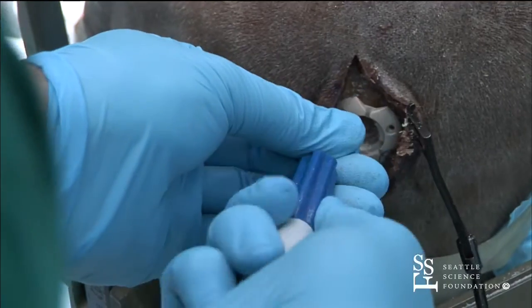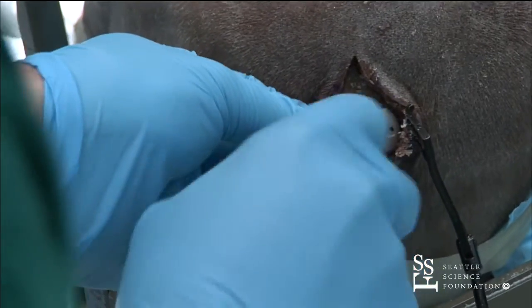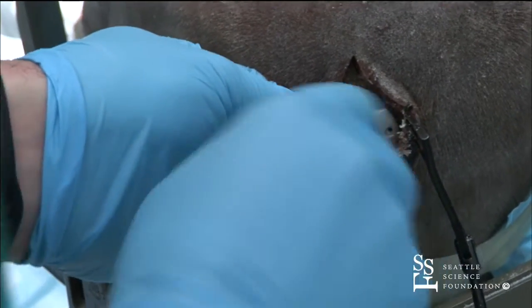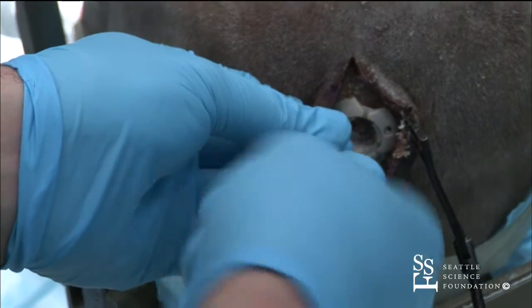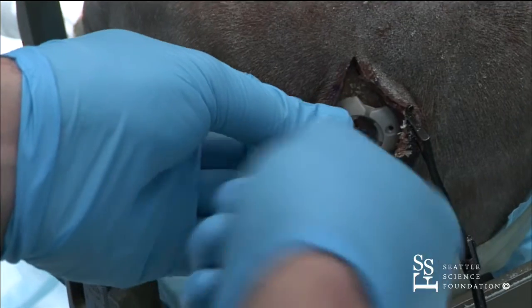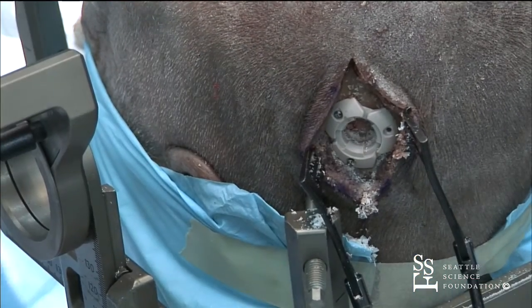And I typically use about a 4mm tie mesh screw for these burr hole covers. So we don't have quite enough screws here, so we'll stop at 2 here.